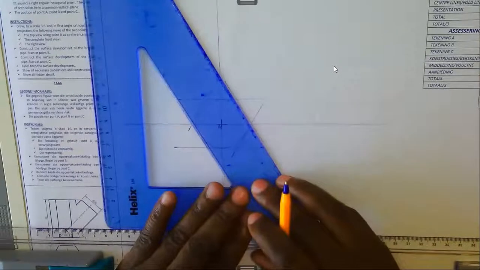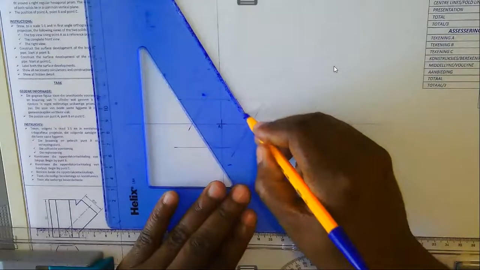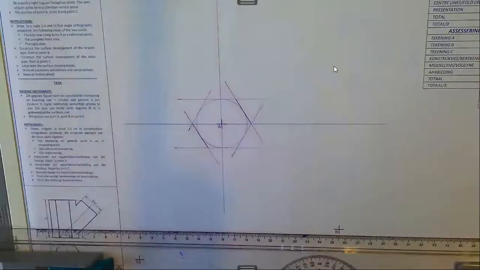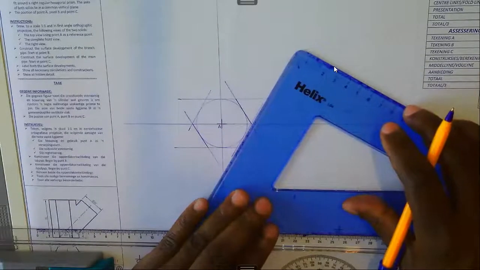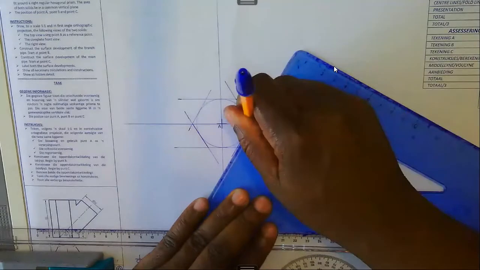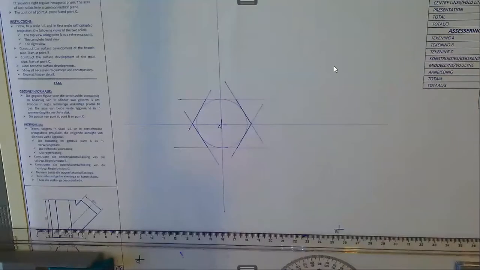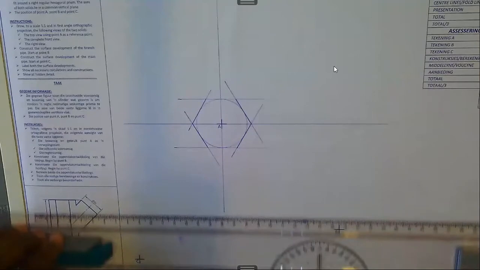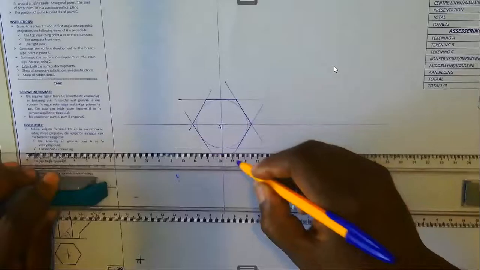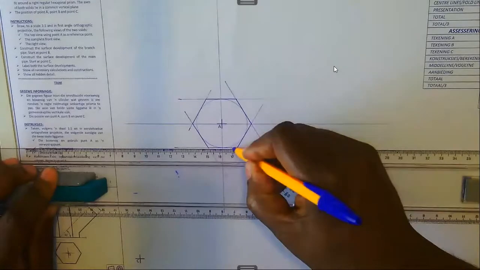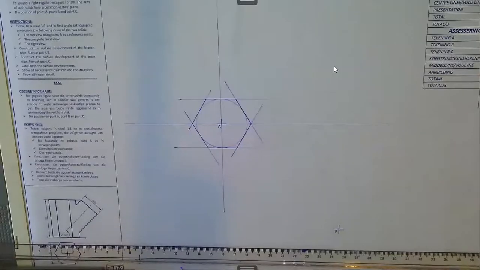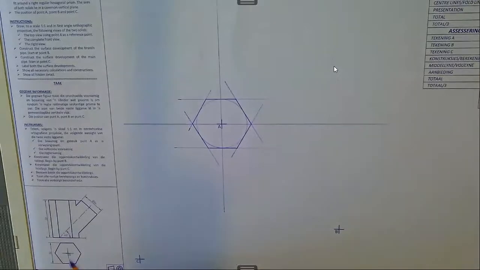I can also outline here. There you go. Then complete the top part like this and like that. Now I have got my top view as given.